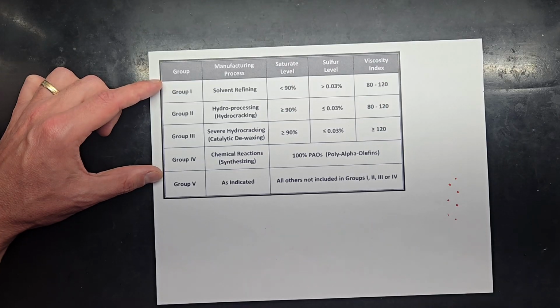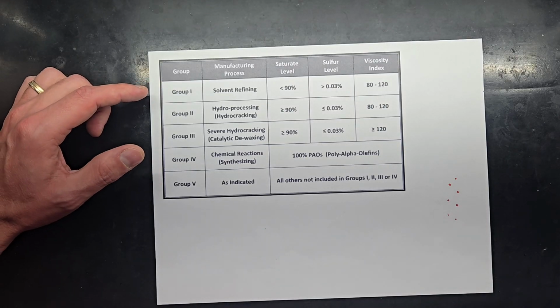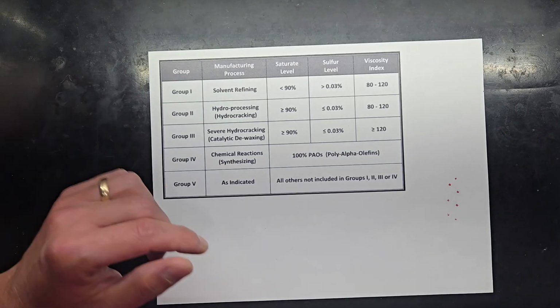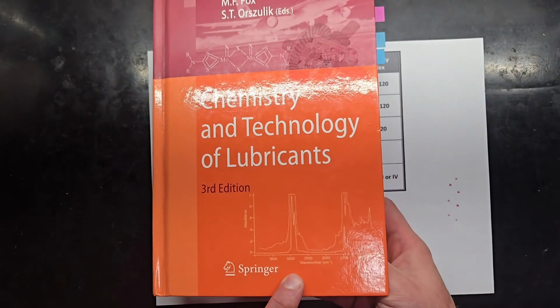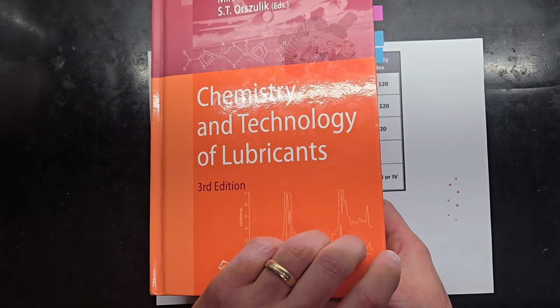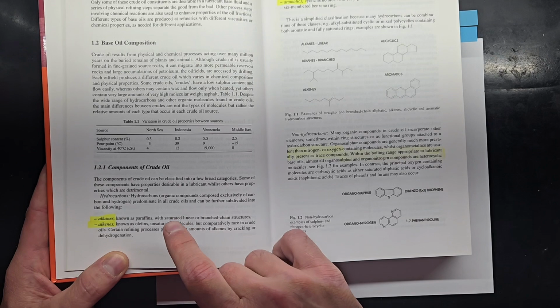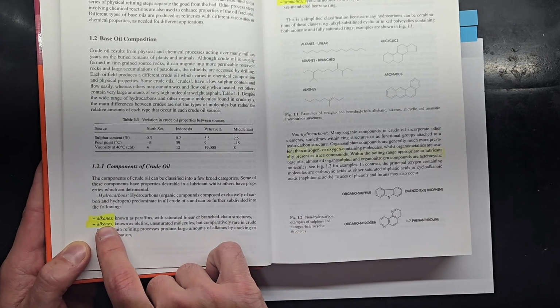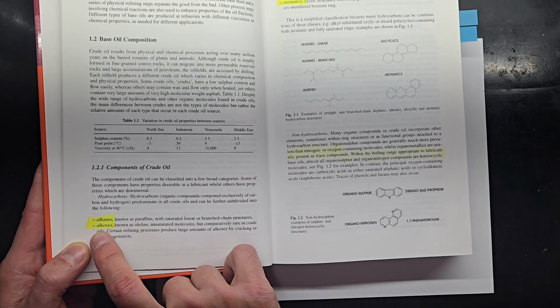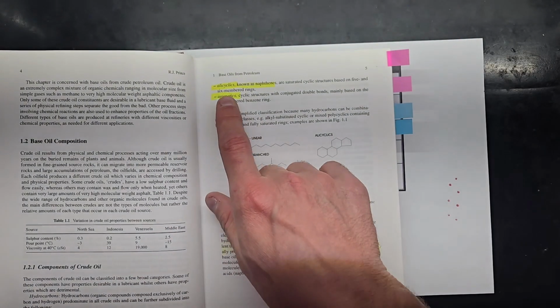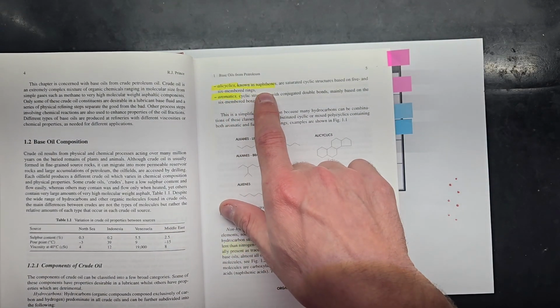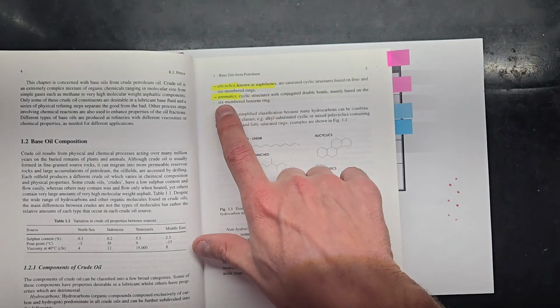So for our crude oil, if we go back to our beautiful chemistry and technology of lubricants books, the components of crude oil are alkanes, which are our paraffins, alkenes, I'm not going to try to say that one, but its common name would be naphthenes, and then our aromatics.